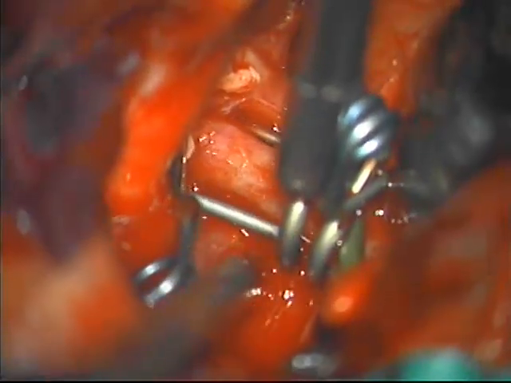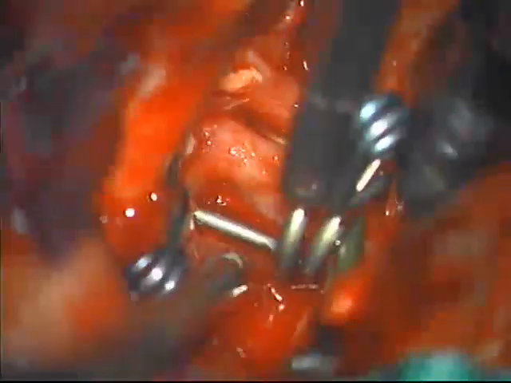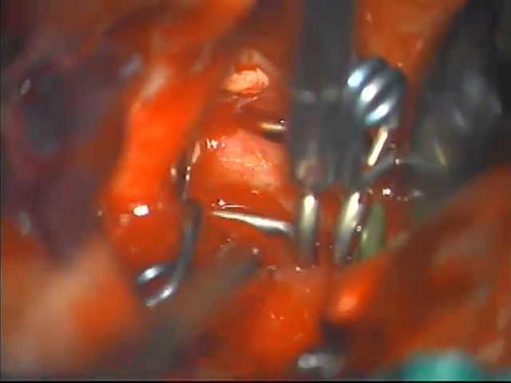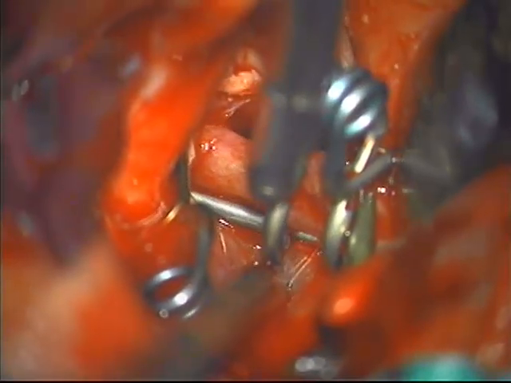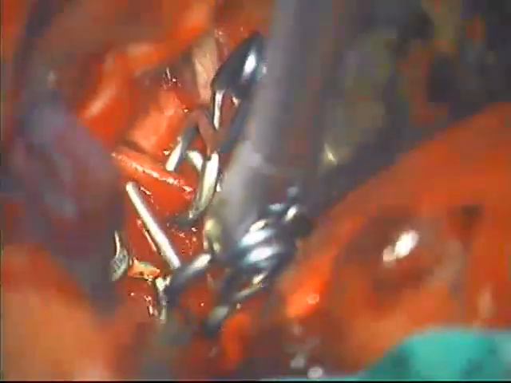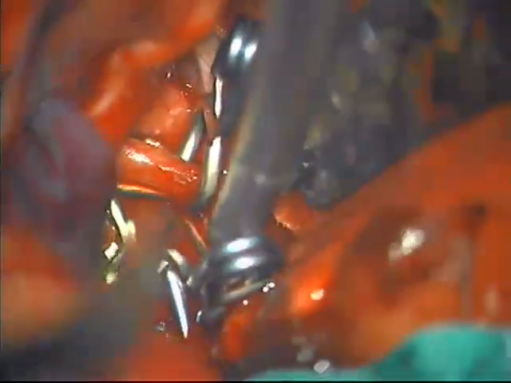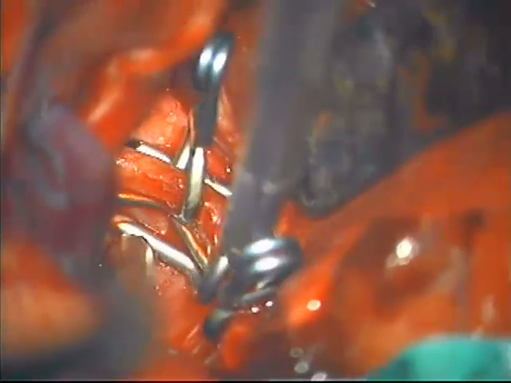A first and a second ring clip are positioned, taking care not to open the aneurysm dome. A third clip is necessary to occlude completely the neck of the aneurysm.